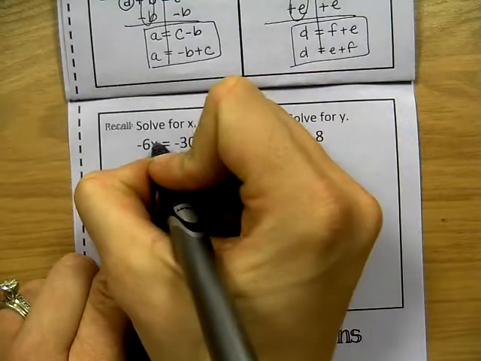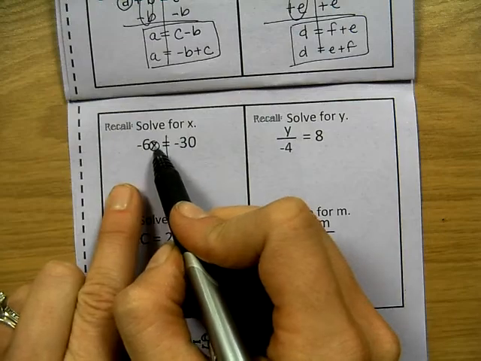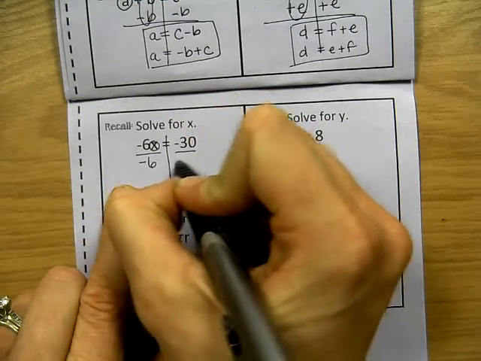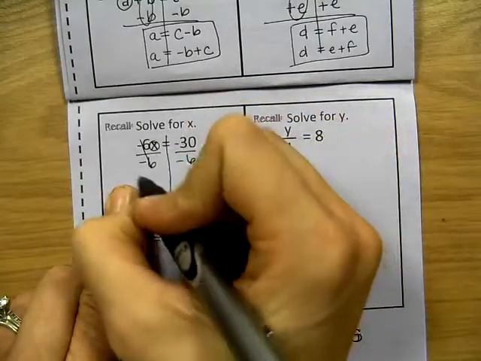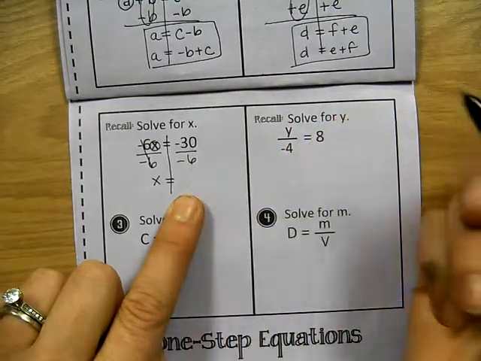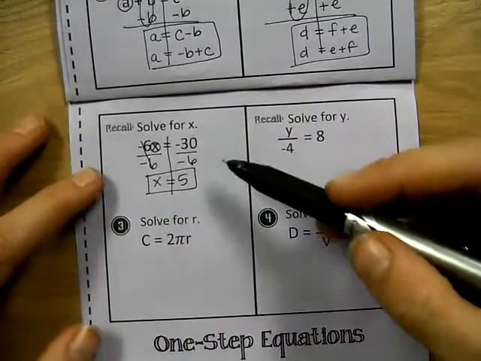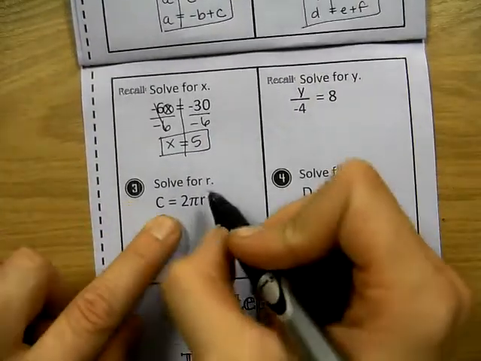If I'm solving for x, that means I need to get x by itself. Well, right now I see it's negative 6 times x, and the inverse of multiplying by negative 6 would be dividing by negative 6. So I divide both sides of the equation by negative 6. Negative 6 divided by negative 6 is 1, so I get x equals, a negative divided by negative is a positive 5.